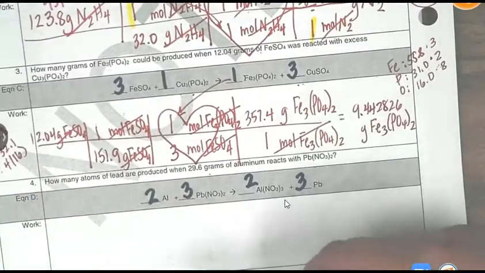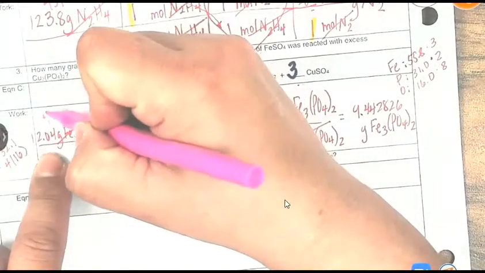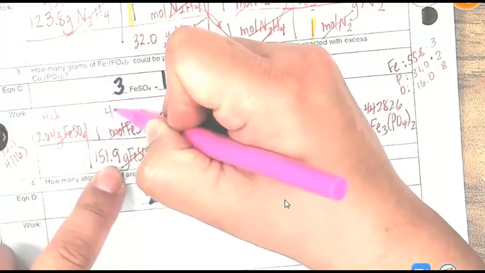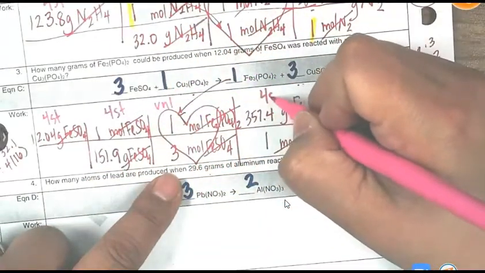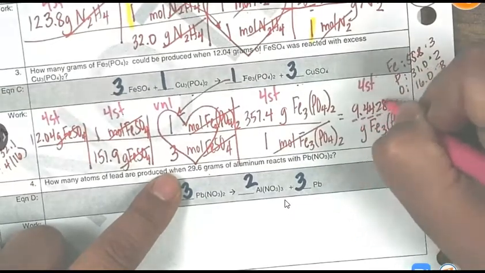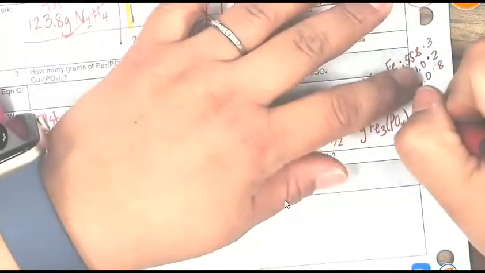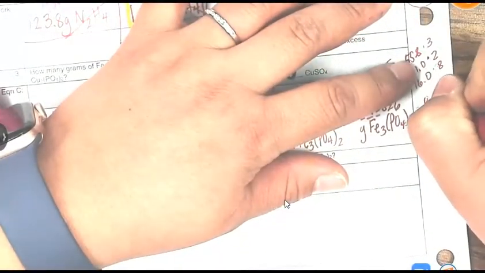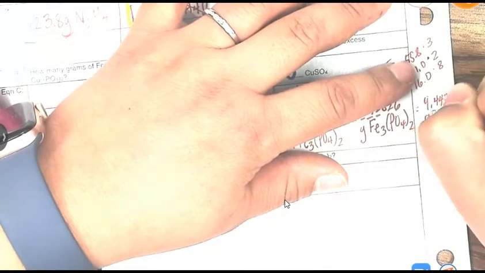Let's count our sig figs. Here I have 4 sig figs, 4, unlimited. Mole ratio is always unlimited, 4. So I need 4 sig figs. 1, 2, 3, 4. Look at the neighbor. My final answer is 9.44, rounds up, 3 grams of Fe3PO42.